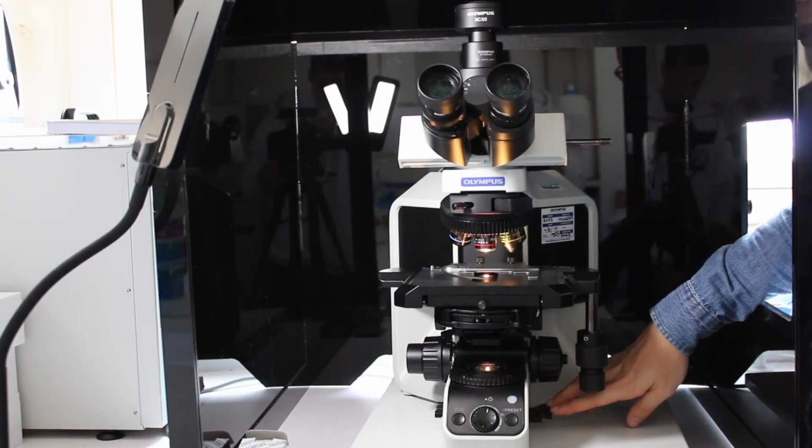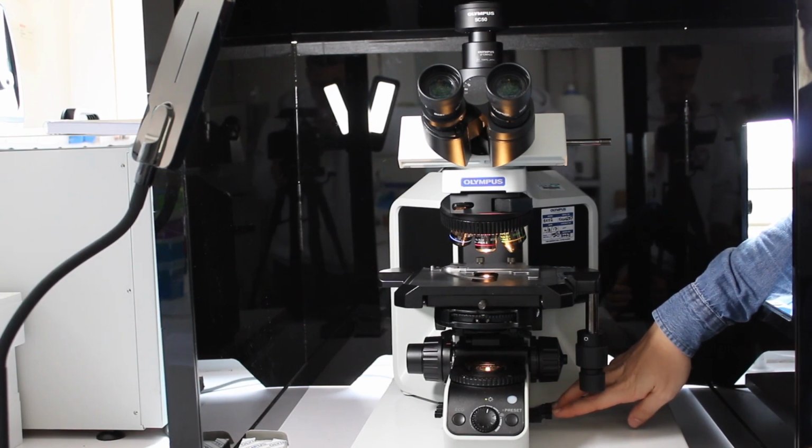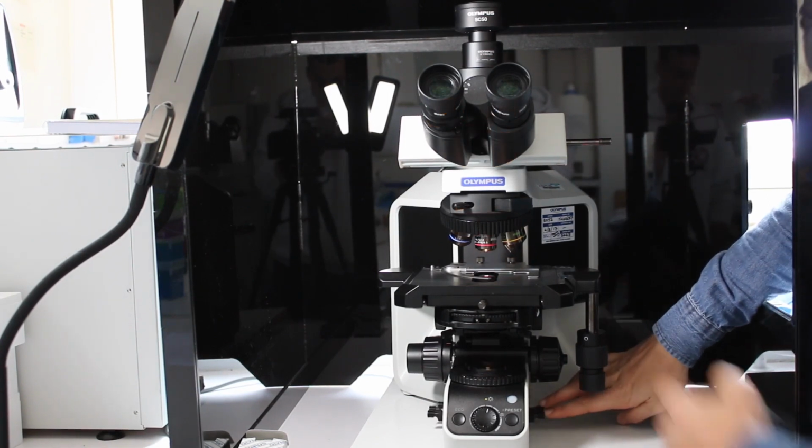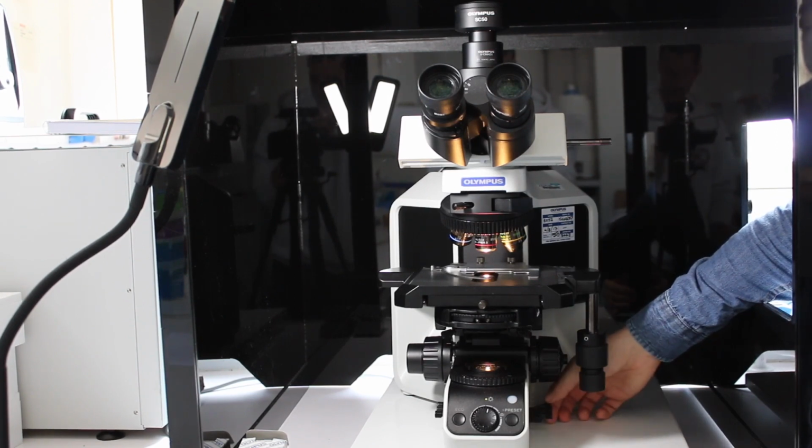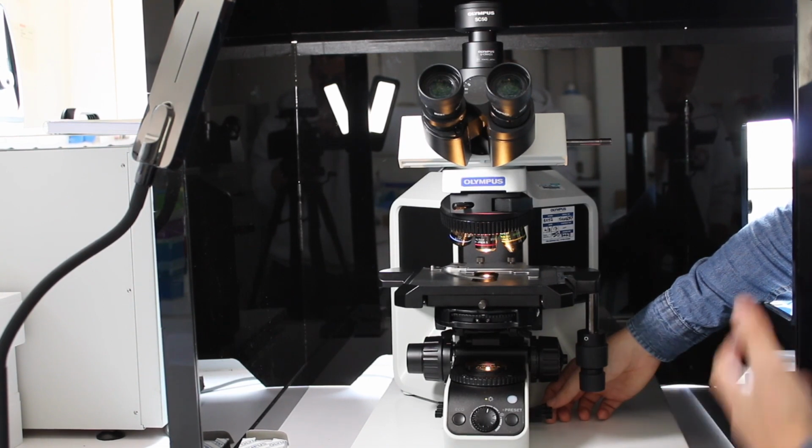There are 3 additional pins here. The first 2 towards you are just density filters, so if you close them, the intensity will decrease, that's it. The last one is a filter that will change the spectrum that goes to the sample, just to make sure that the light that the sample receives is like sunlight.